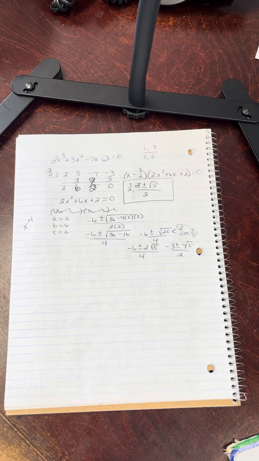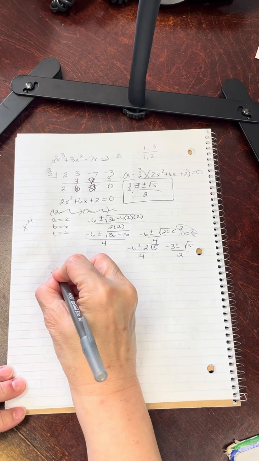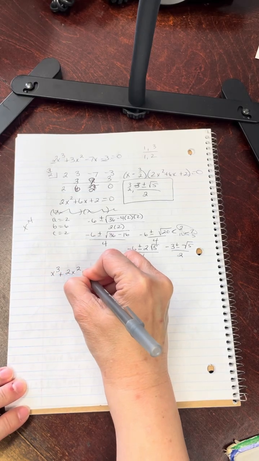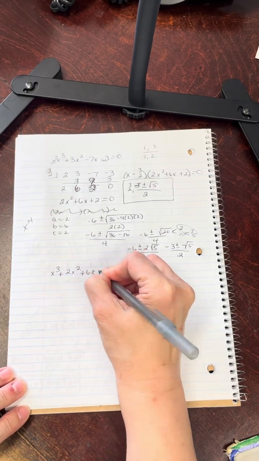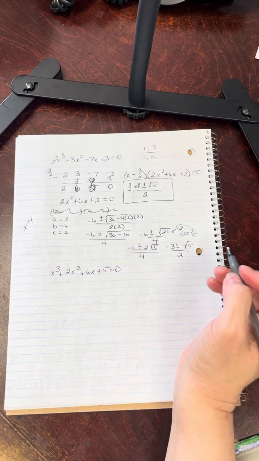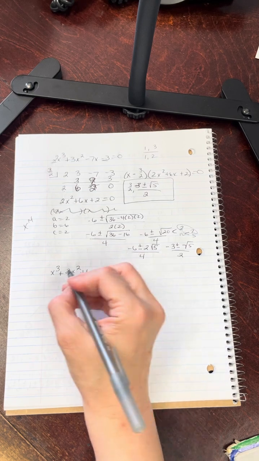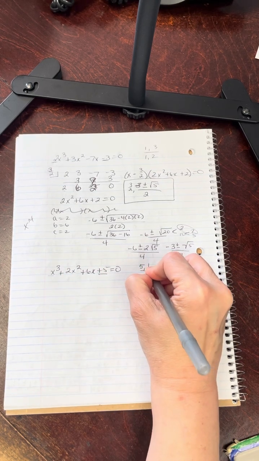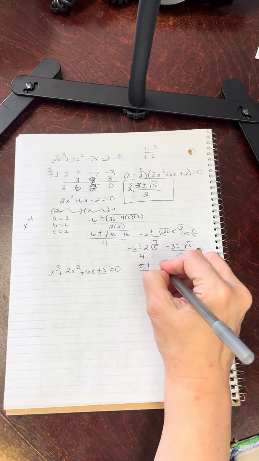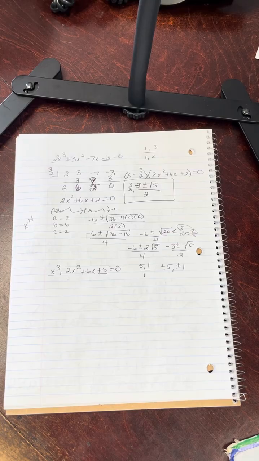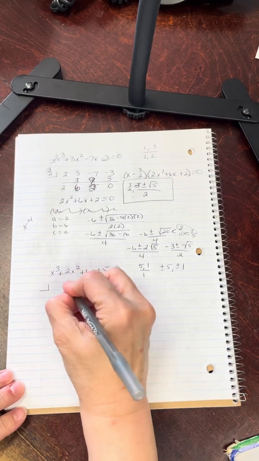Let's look at example 2. Find the roots for x cubed plus 2x squared plus 6x plus 5 equals 0. So again, if I find my 5 factors and my 1 factors, I'm going to have 5 and 1 over 1. So basically, positive and negative 5 and positive and negative 1 are the only things I have to choose from. So I would do synthetic division.